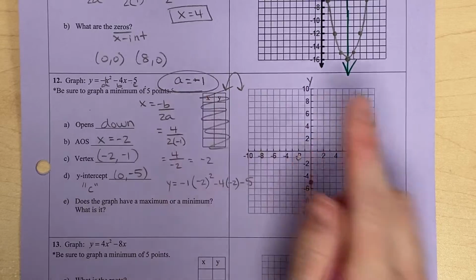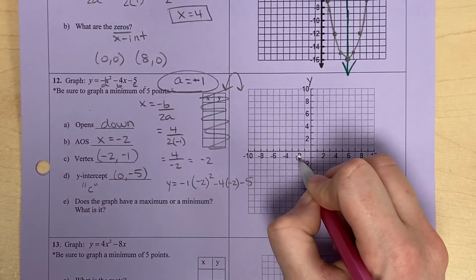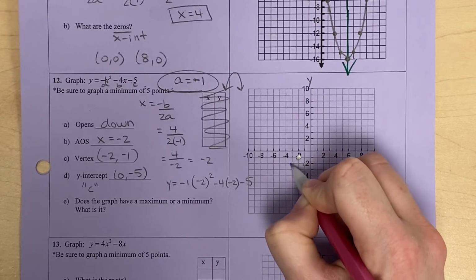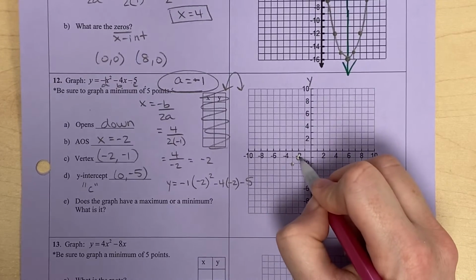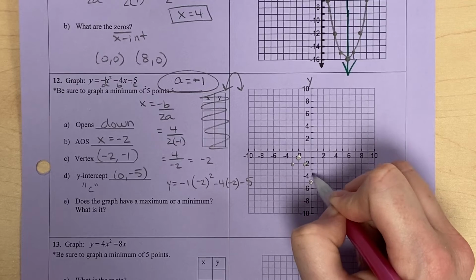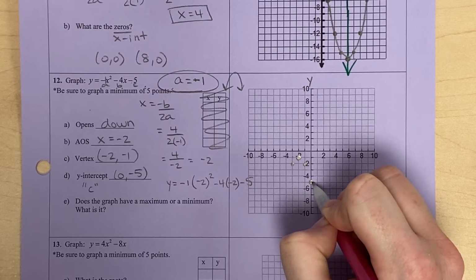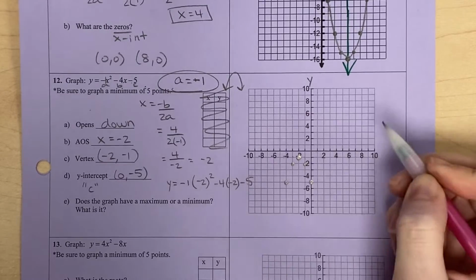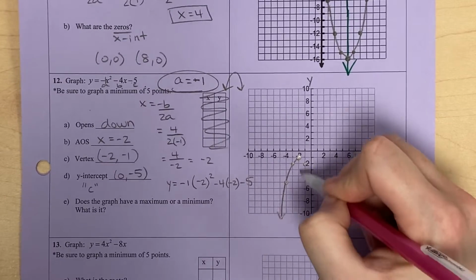Since the a value is negative 1, I can go ahead and do my pattern. From the vertex, I go over 1, down 1, over 1, down 1. Back to the vertex, over 2, down 4. Oh, look, that's our y-intercept, right? Back at the vertex, over 2, down 4. And that's enough points. 5 points is enough.